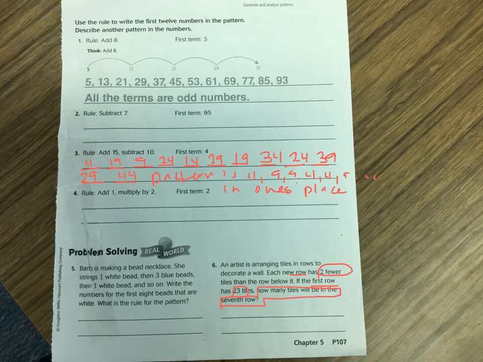Okay, so it is saying that we are going to start. What is our first term going to be? 23. Yeah, the first row is 23. So I'm going to go ahead and say 23. And then how many places am I going to? 7. Yeah, so I'm going to draw 7 lines. So I have 1, 2, 3, 4, 5, 6, and 7.